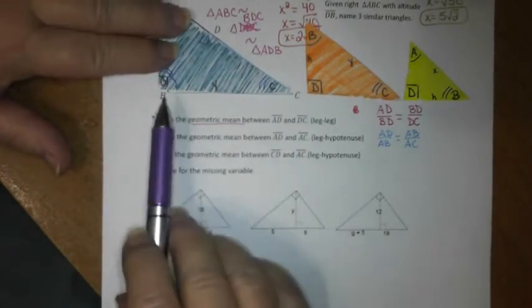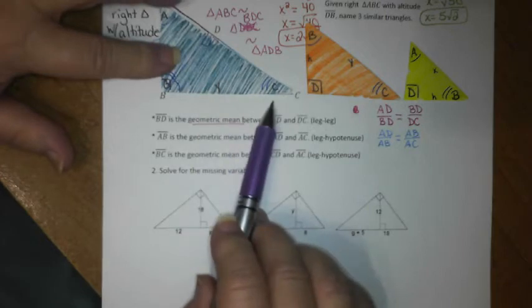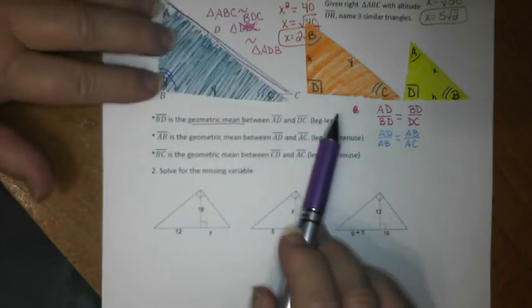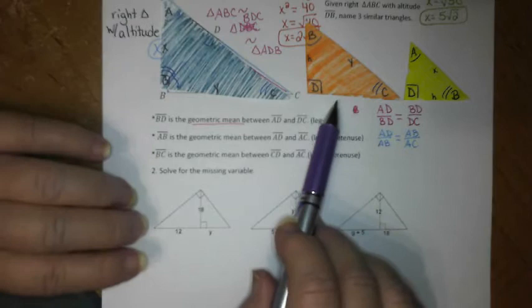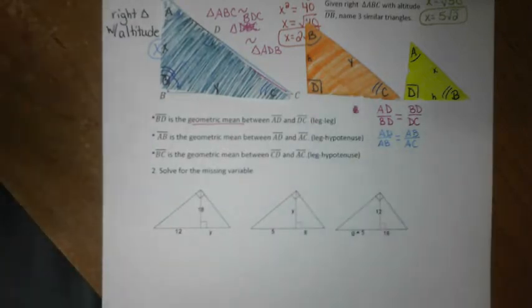Make a mark there. All right, next up, BC is our final double agent. So look in the big triangle. BC is another leg. But look in the orange triangle. Now BC is a hypotenuse. So double agent. He's a leg, he's a hypotenuse.